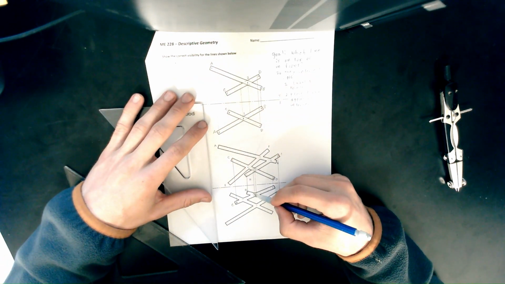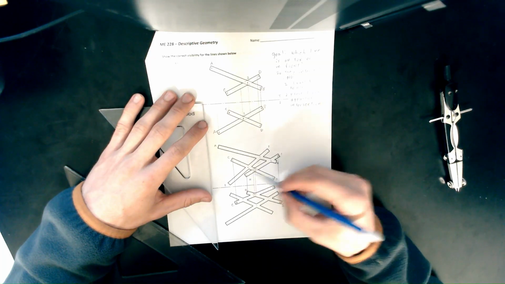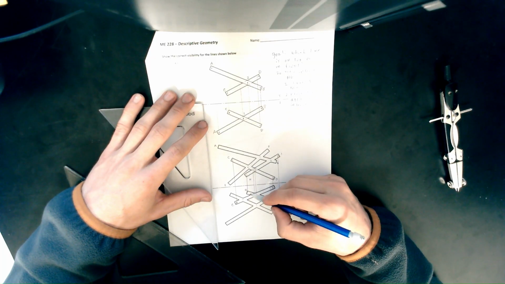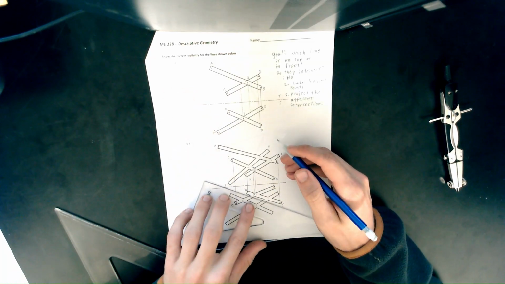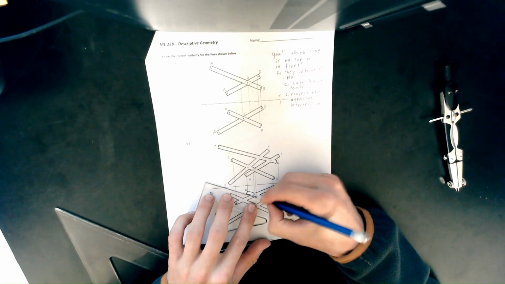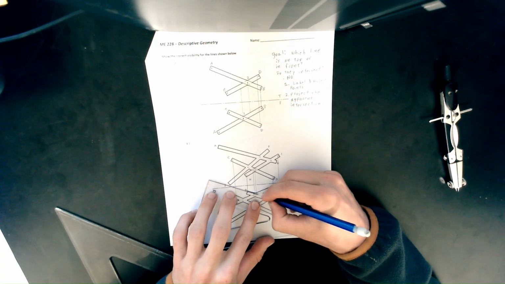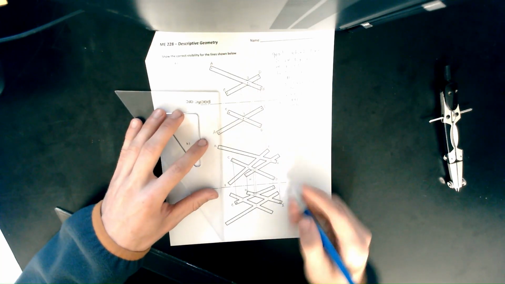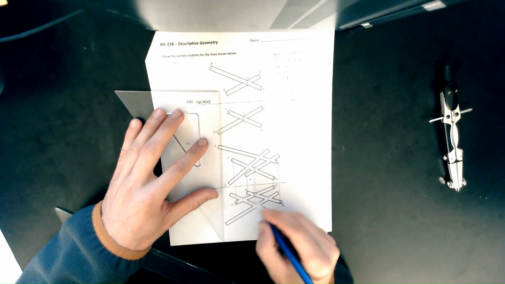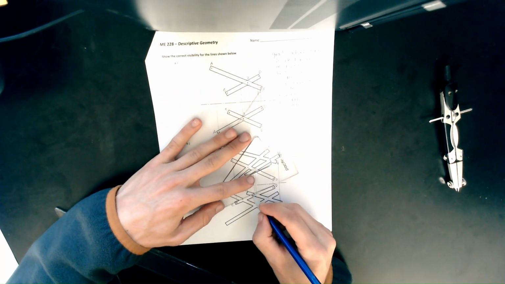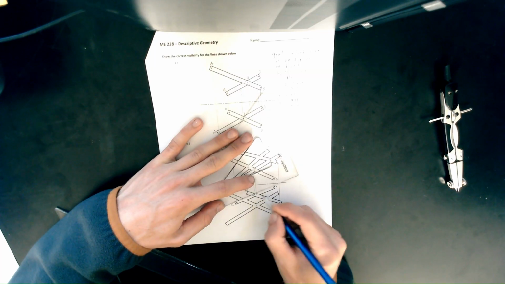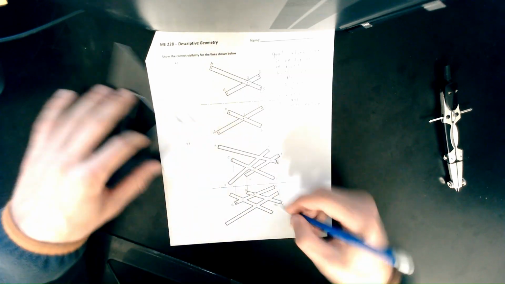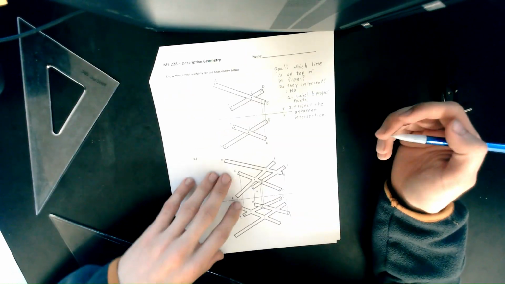And if I follow this projection line up, I meet HI first, which means that HI is on top in this view. And CD, forgot to label this point, CD is on the bottom in this view. And you guys can do that for the rest of these lines here on your own.